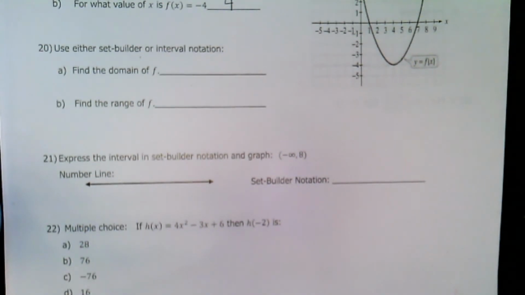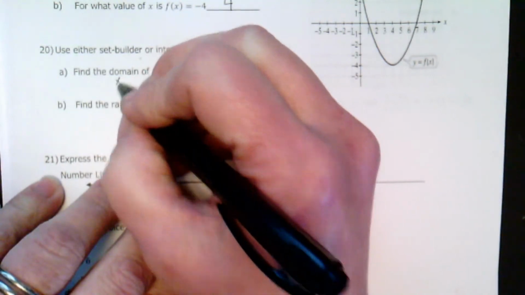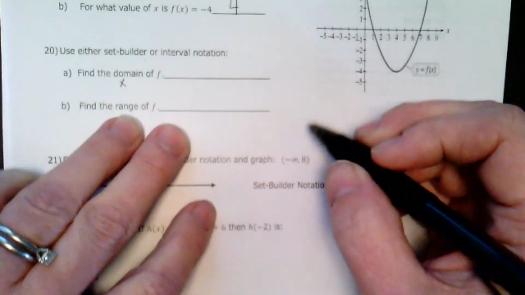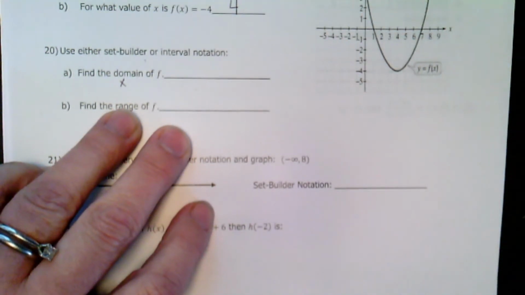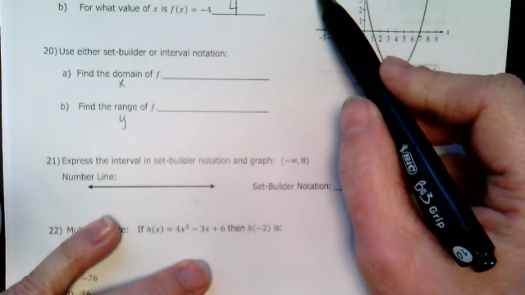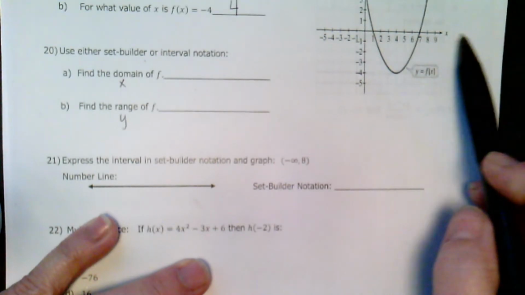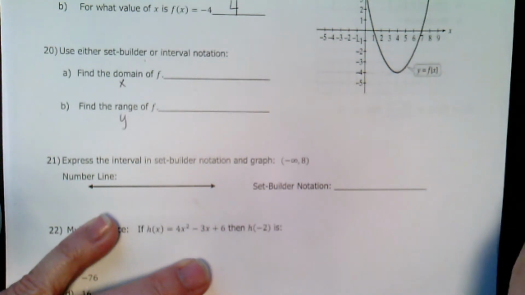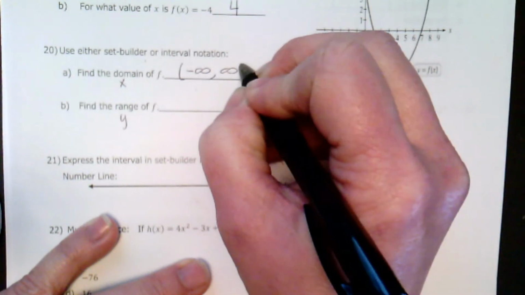Use either set builder or interval notation. So the domain of f, I guess we're talking about this over here. So remember, domain is x, range is y. So let's look at our x values. If I look at my graph, this goes on forever and ever. And then this side goes on forever and ever. So my domain is actually negative infinity to infinity.